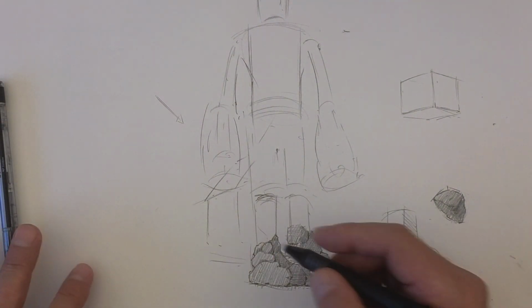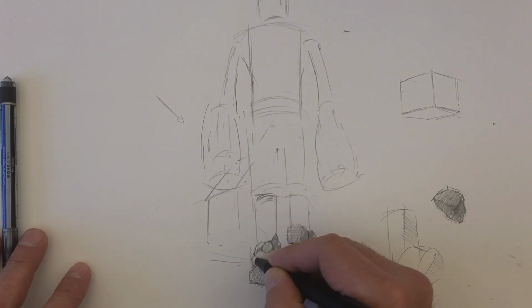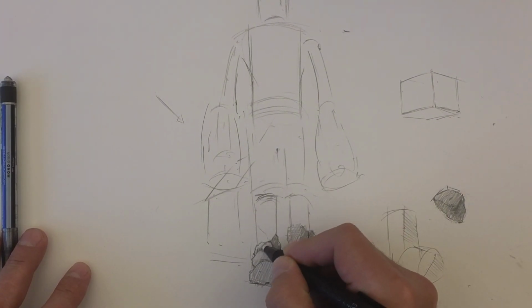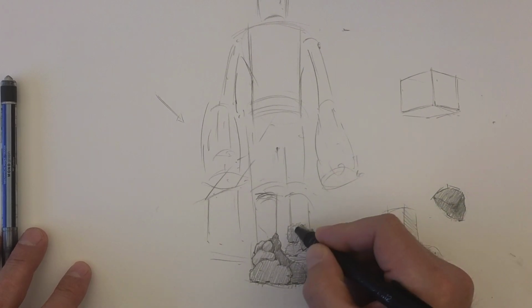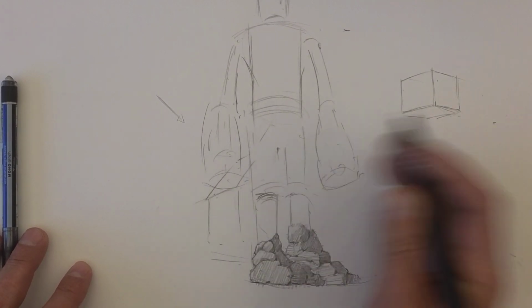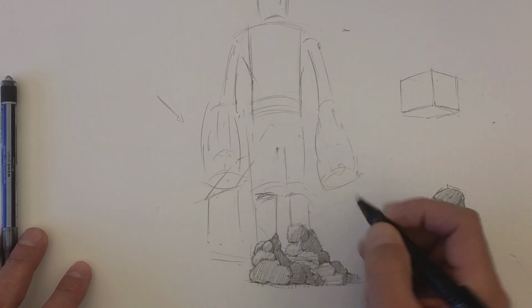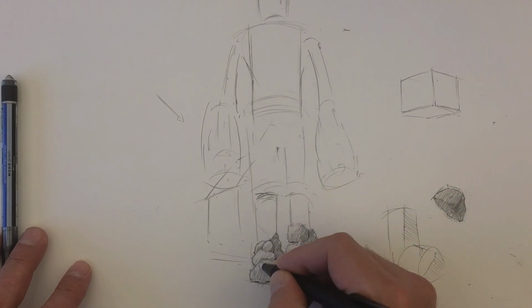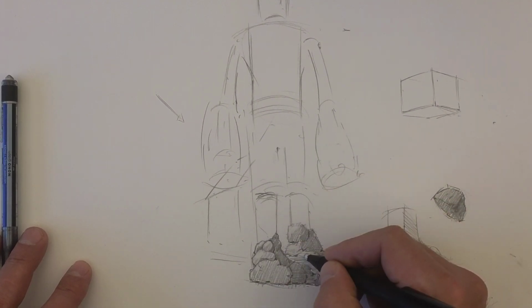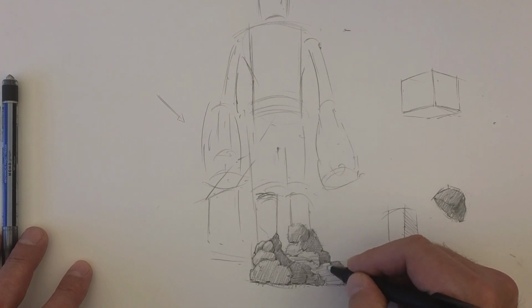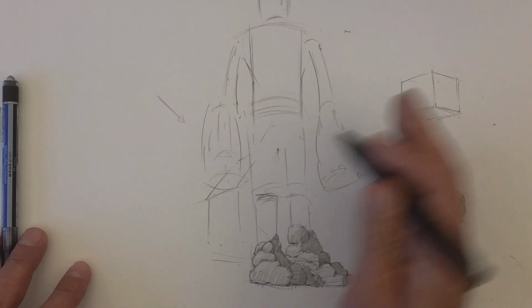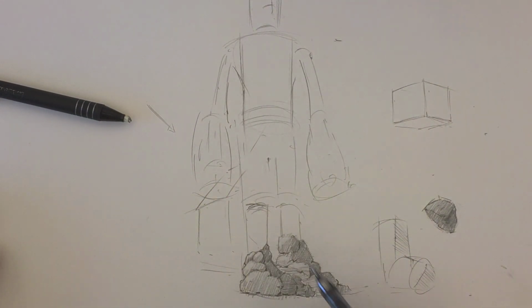Only now I'm going to let myself do a little bit of modeling. I'm going to lighten up some of the areas in light. And I'm going to let myself model down the forms a little bit as they turn.